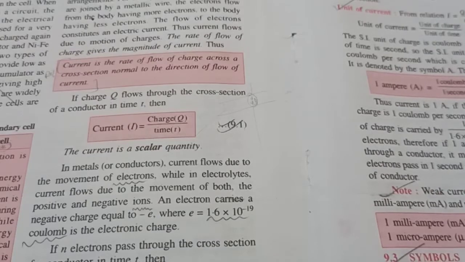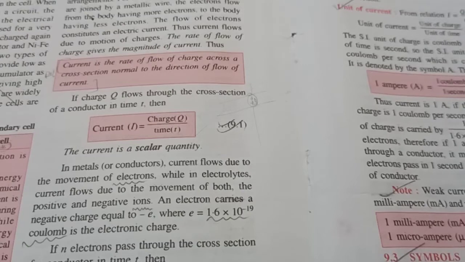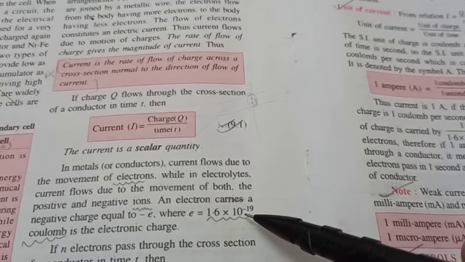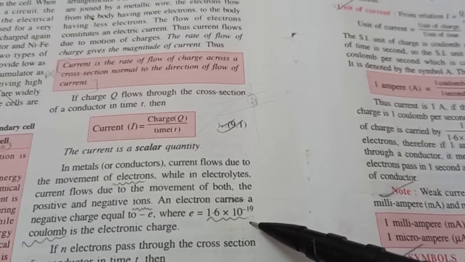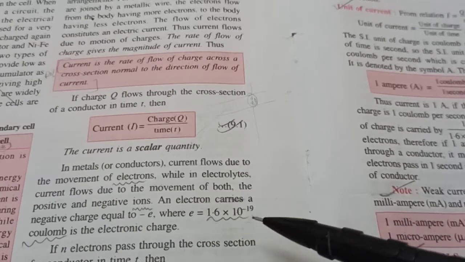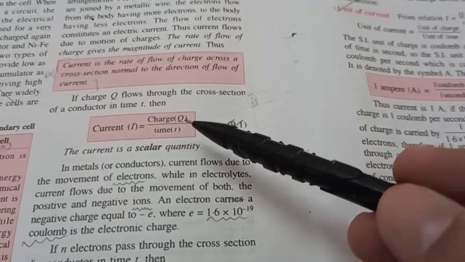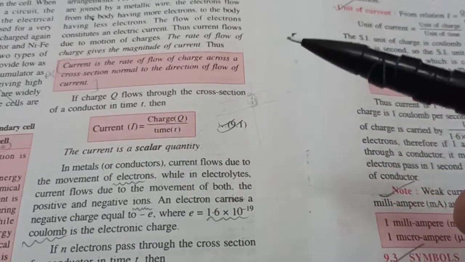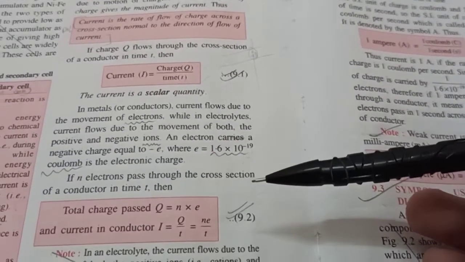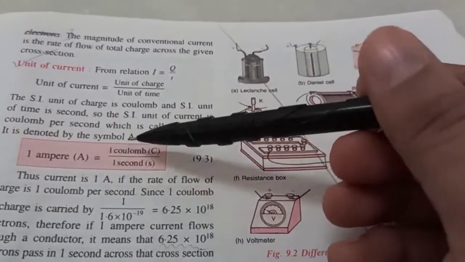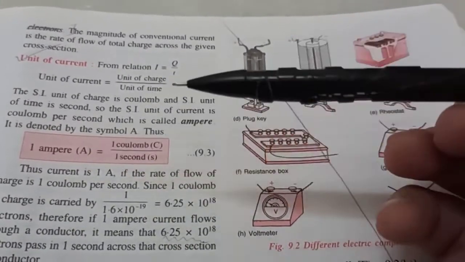Charge is calculated with the help of a unit called coulomb. 1 electron's charge is extremely small. It's just 1.6 into 10 raised to minus 19 coulomb. That's infinitesimally small. But imagine billions and billions of electrons flowing through a wire. So if you accumulate them, then the charge is quite significant. And if you divide it by the time, we get current. And the unit for current is ampere. So when 1 coulomb of charge flows through a cross section in 1 second, we say that the current flowing is 1 ampere, which is nothing but 1 coulomb per second. This is the SI unit, ampere.